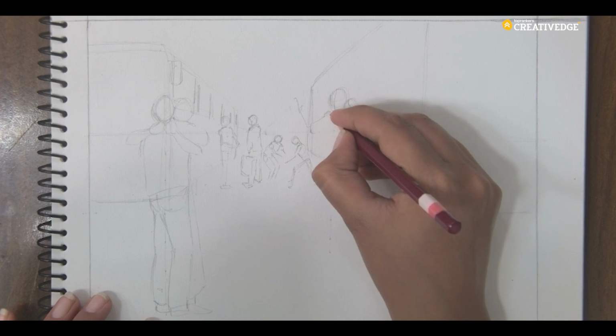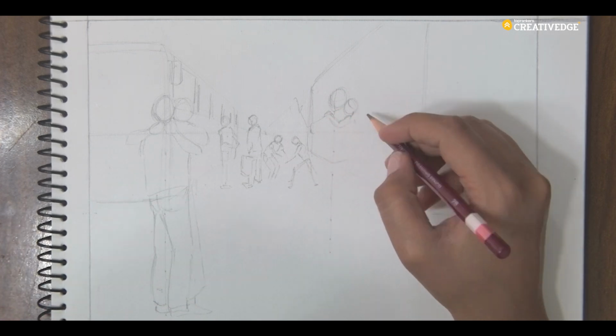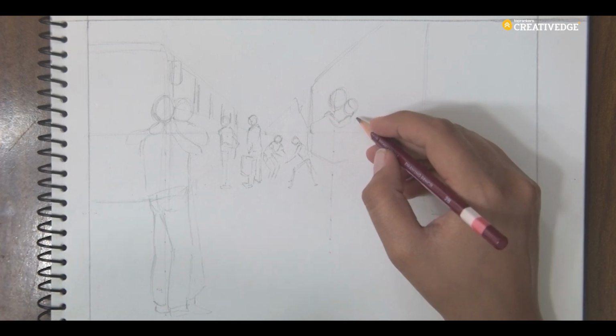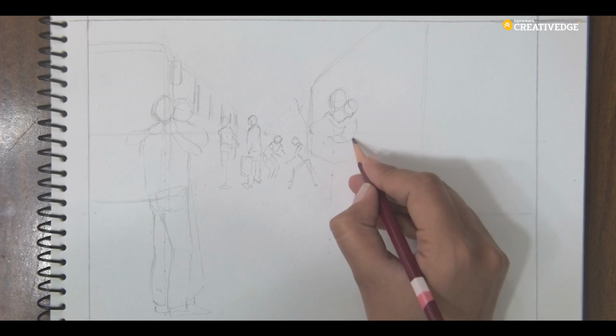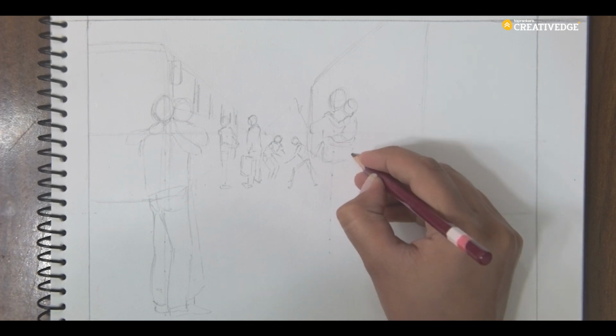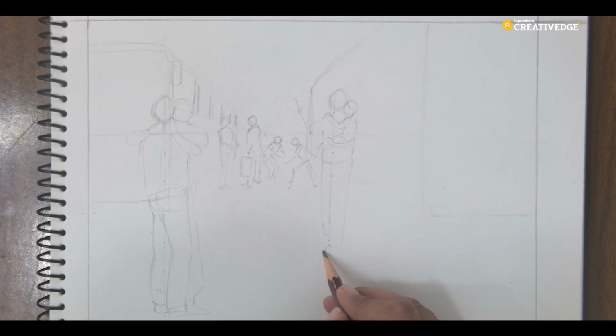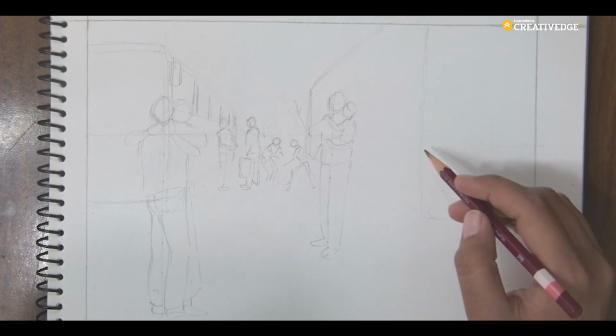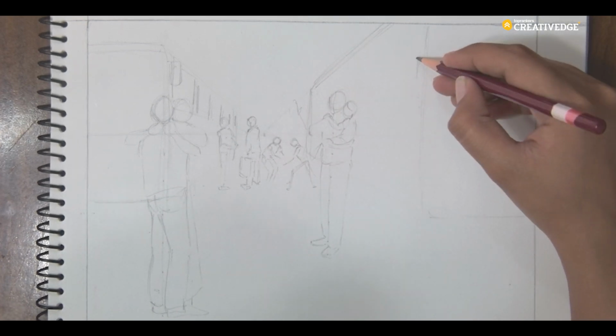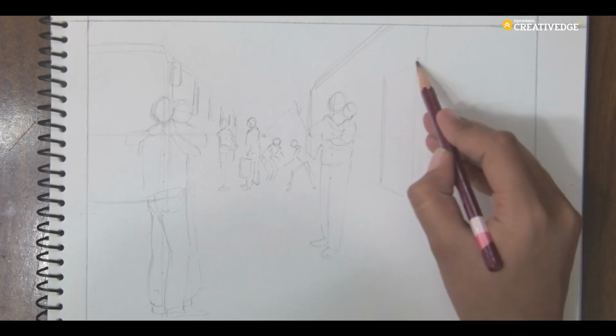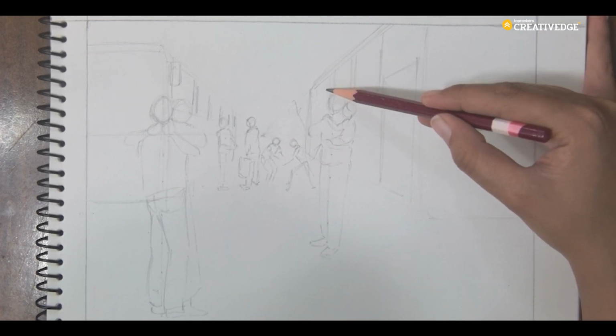Now I add a vanishing point, which is slightly toward the left side, not exactly in the center. Since we are using one point perspective, all the lines will converge toward this point, making the entire scene more realistic. After that, let's draw the buses.